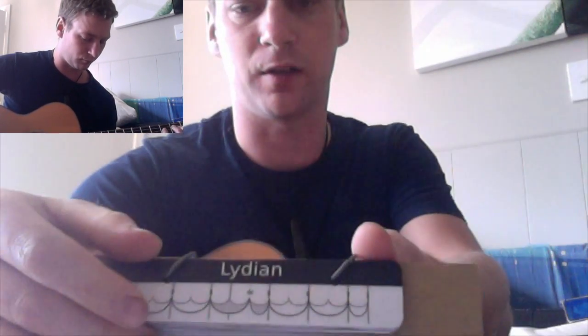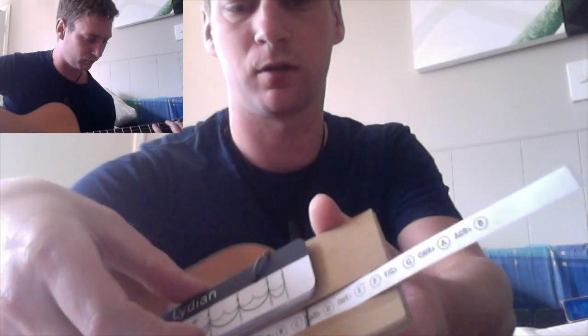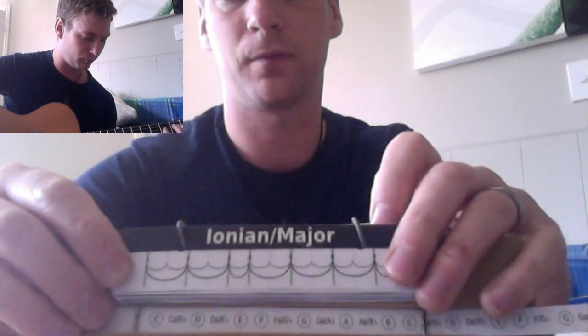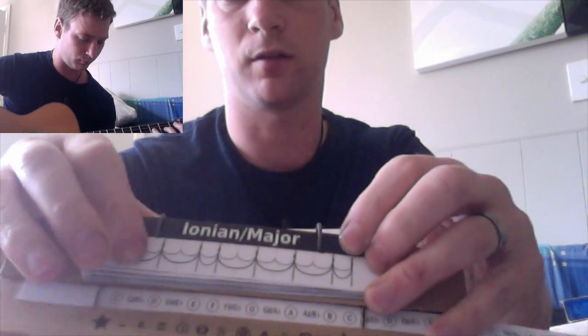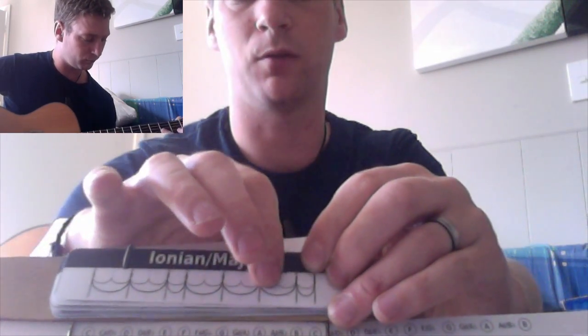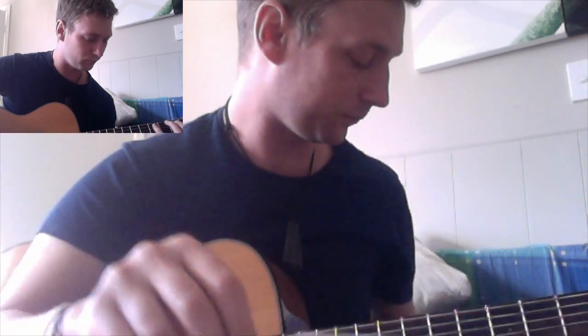We'll do the C because it's easy to understand. So flip this over to D major. It shows that we have whole step, whole step, half step, whole step, whole step, whole step, half step. And that's how we're going to be figuring out our scale today.